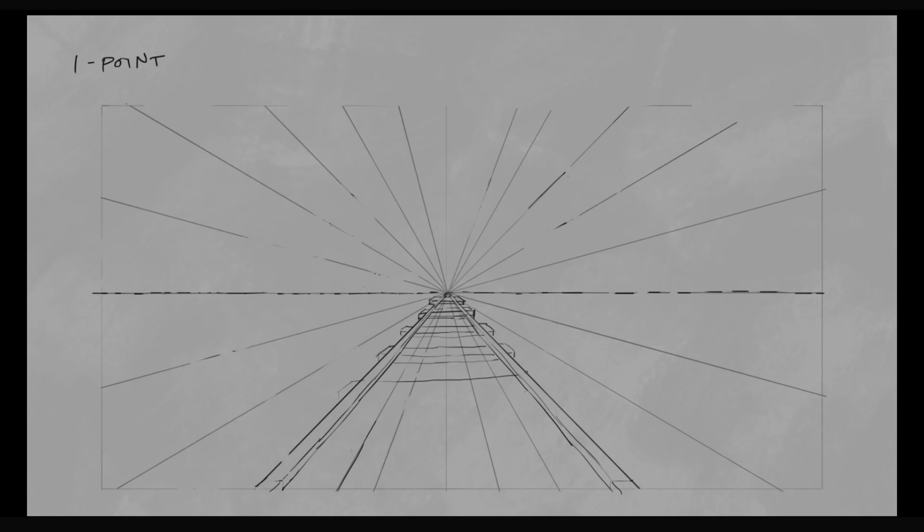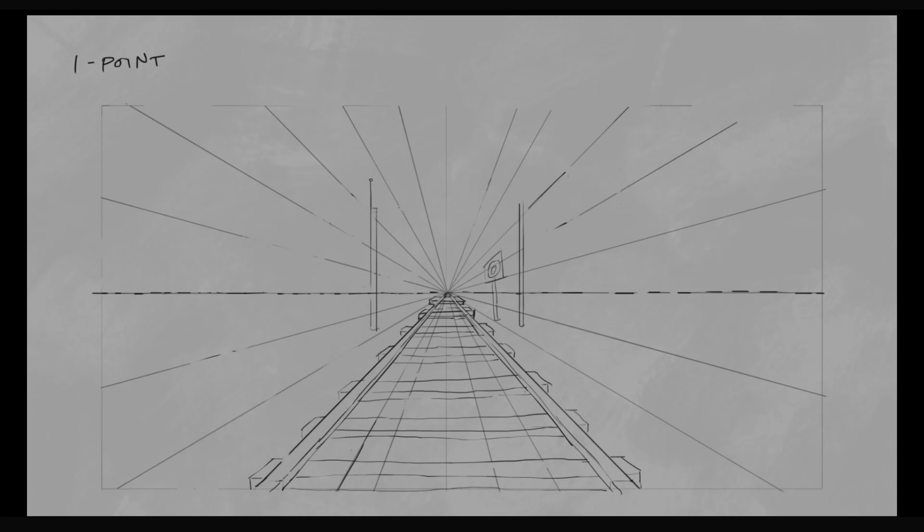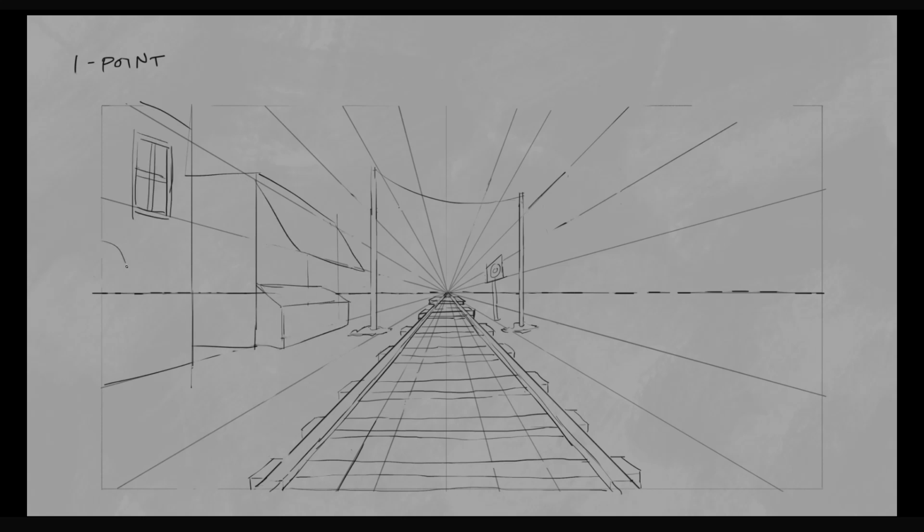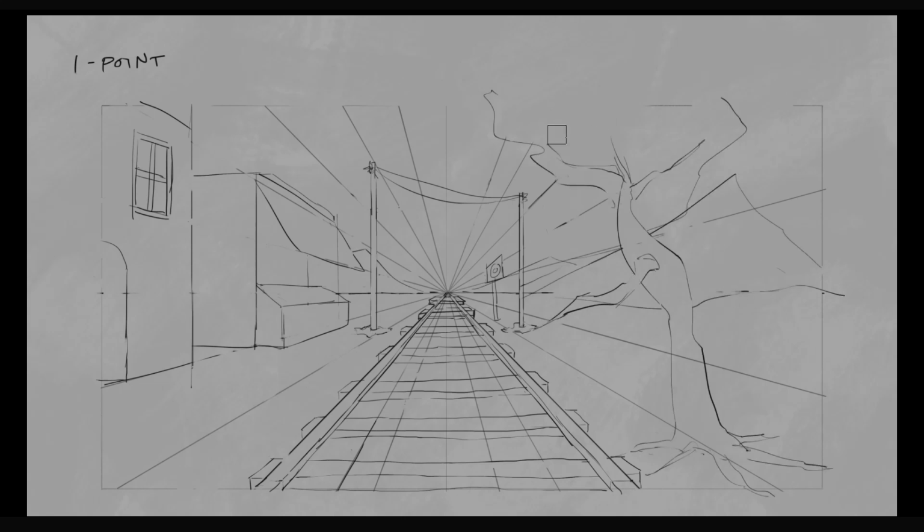Okay, so the next step would be to draw a scene from your memory or maybe take a reference. I drew this from memory. It's a simple railroad scene. You can just pull out a reference and draw whatever. So if you follow the perspective guidelines, everything should fall in place. You can of course warp some object here and there to break the stiff nature of perspective.